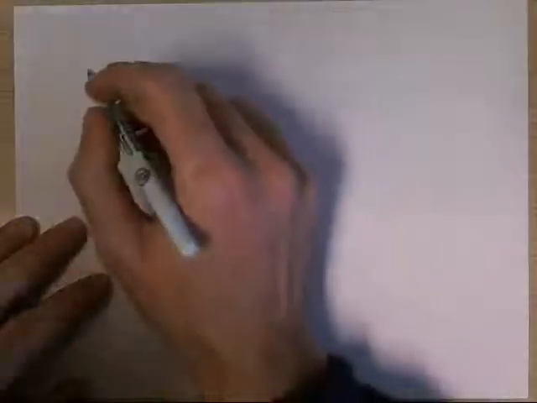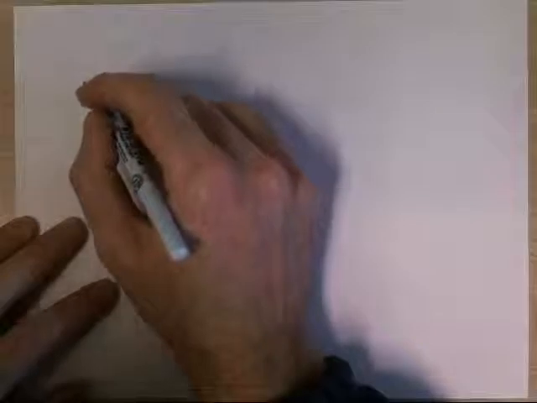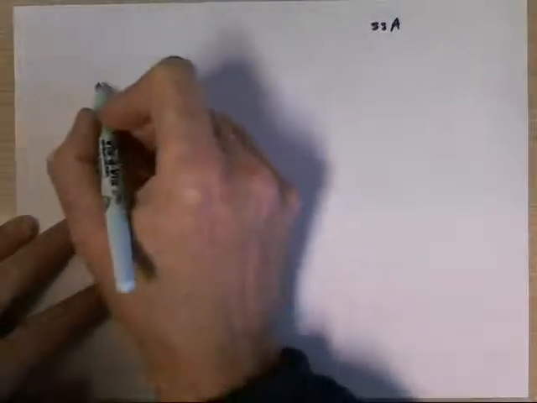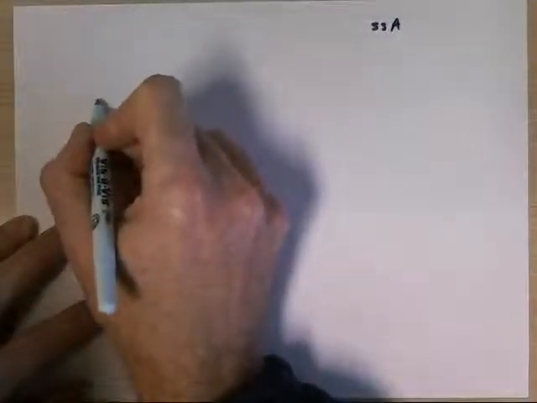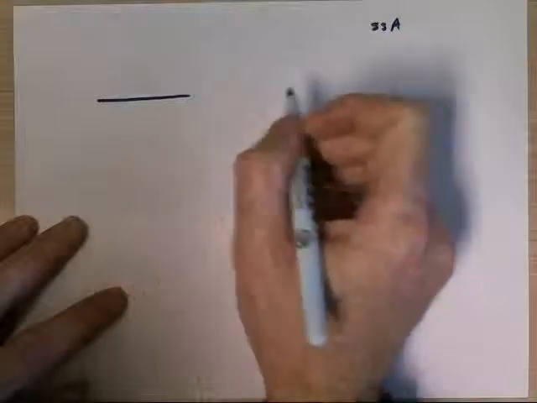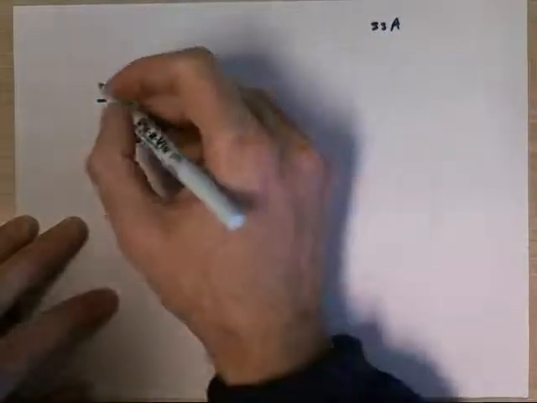All right, I want to take a look at the law of sines, where you're in the side-side-angle possibility here. So I'm going to start with a side down here. I don't know how long this side is. This is going to be where I'm starting from.